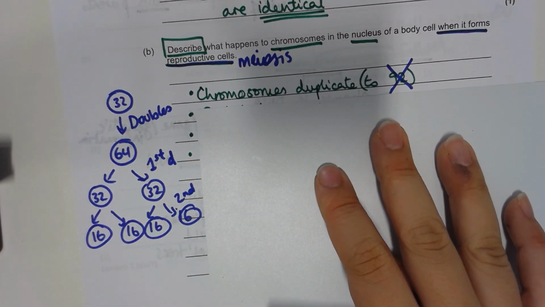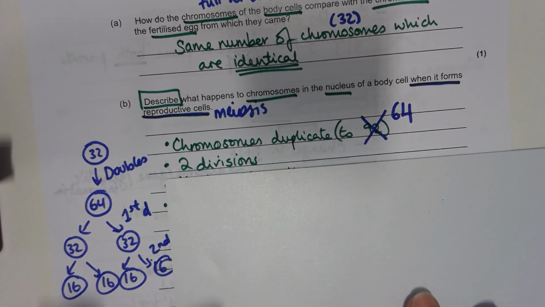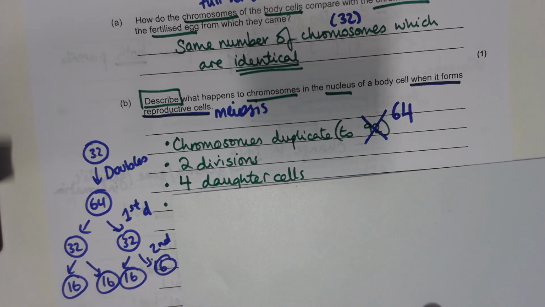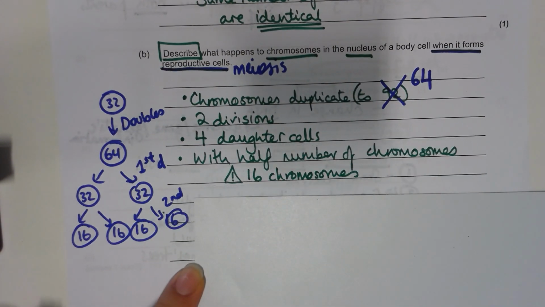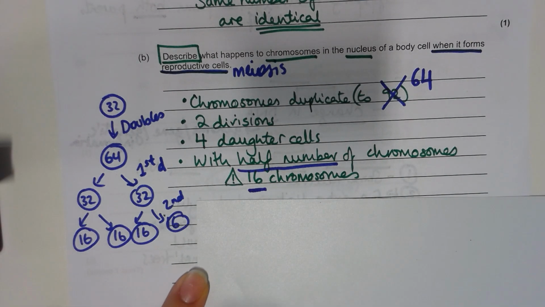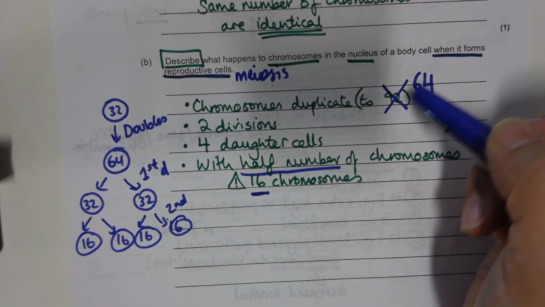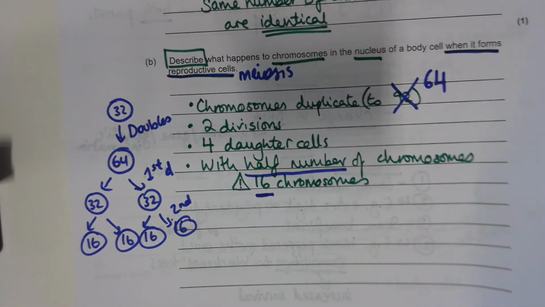So firstly, the chromosomes duplicate. Now you shouldn't be writing 92, in this case it's 64. There are 2 divisions. There are 4 daughter cells, but more importantly, each of them has half the number of chromosomes, which is 16. So as I said, to get the full 4 marks, you need to refer it back to the example with the correct numbers here.